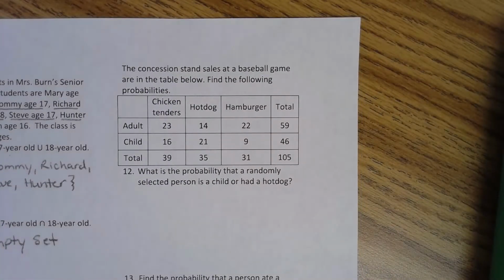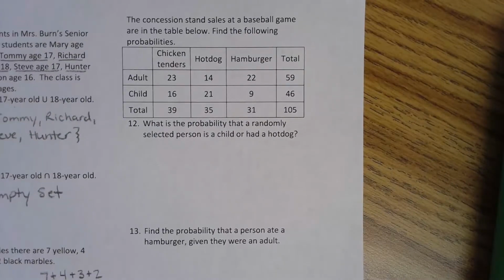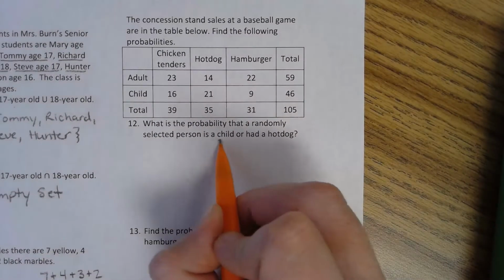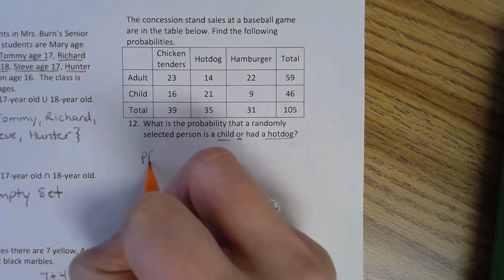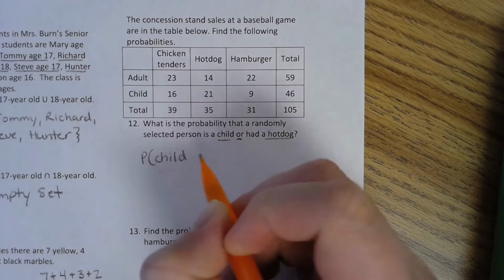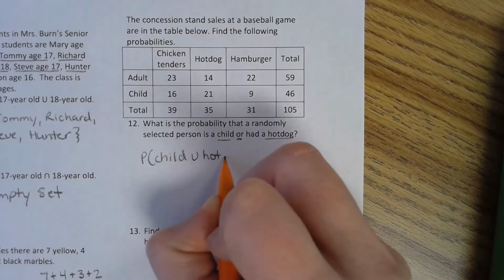The concession stand sales at a baseball game are in the table below. Find the following probabilities. So we have our data here. We want to know the probability that a randomly selected person is a child or had a hot dog. So child or, so that's a union, hot dog.